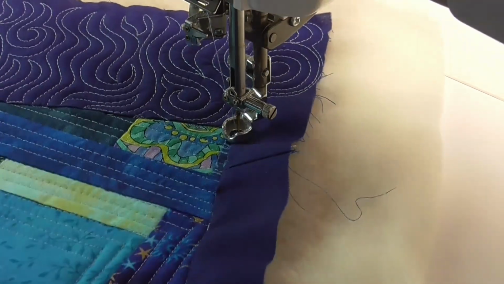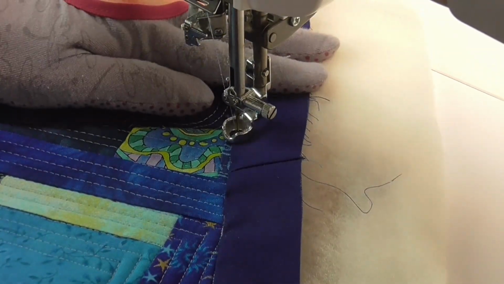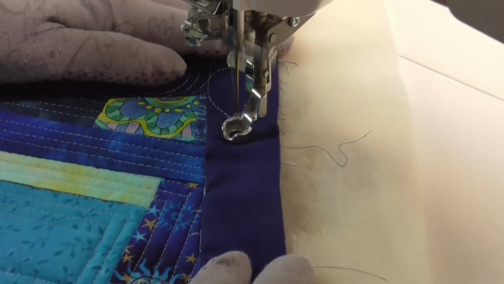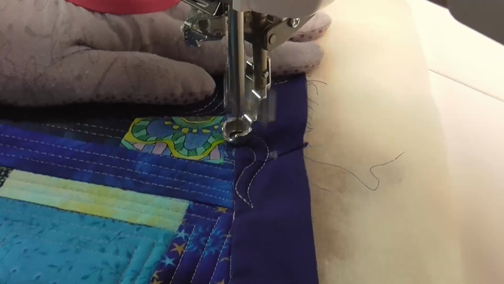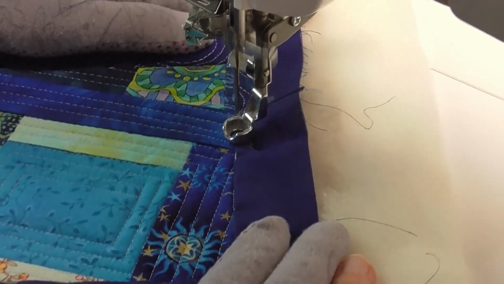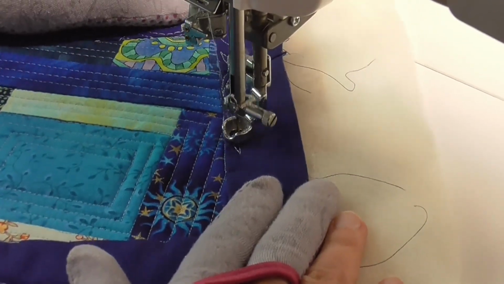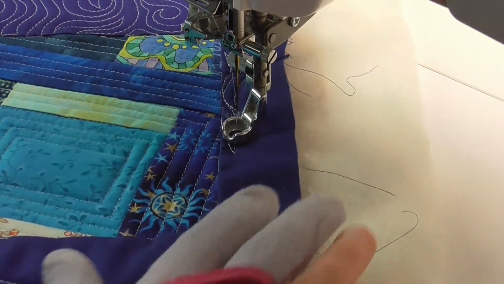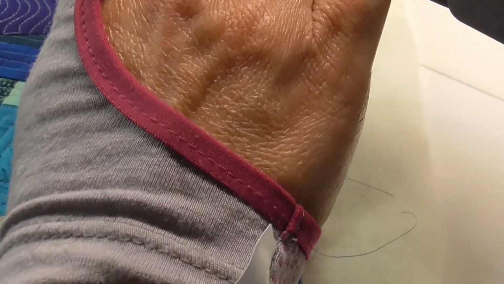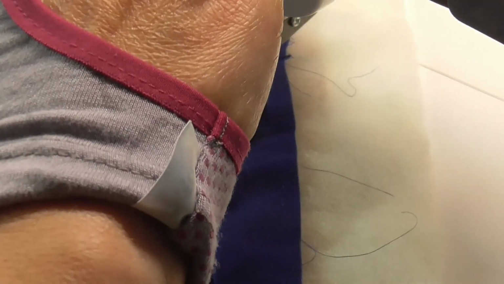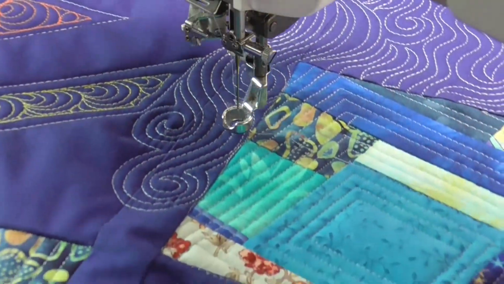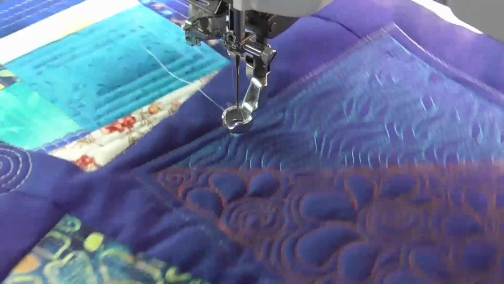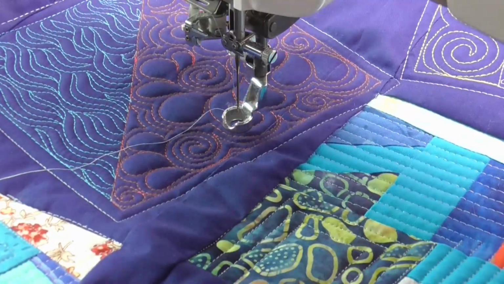So now we have the narrow strip here, where we have some seam lines. So now the bobbin is finally done. It's a good moment to stop. And I will refill it and I will go on with the quilting, and I will show you how it looks when it's done.